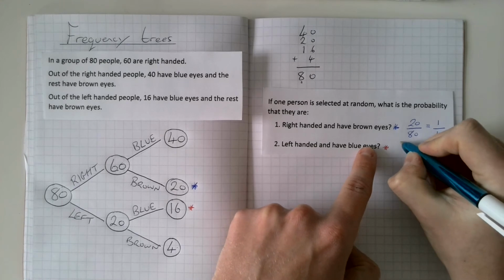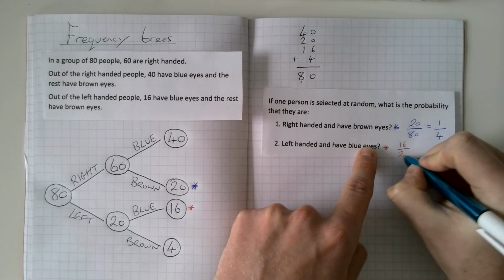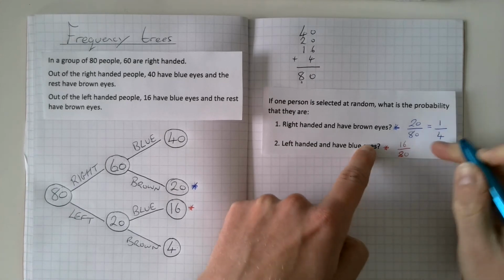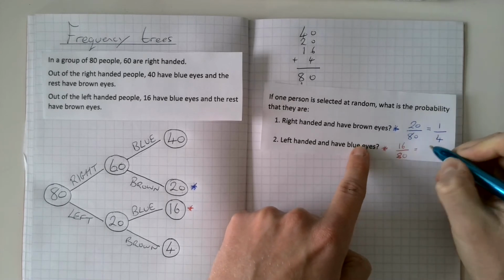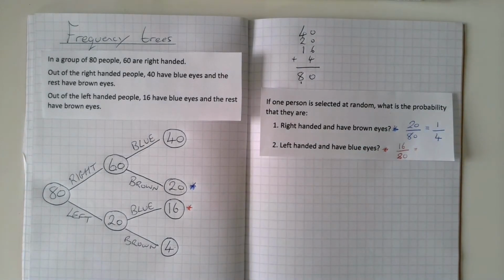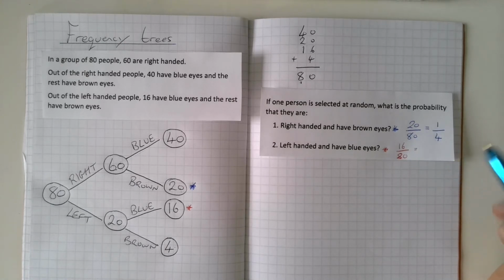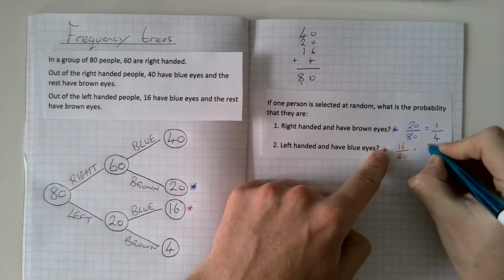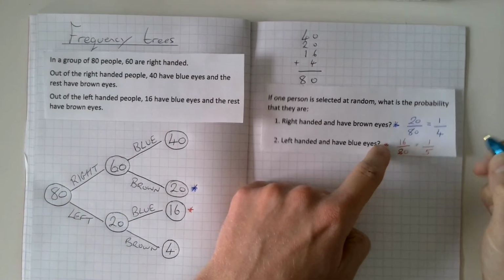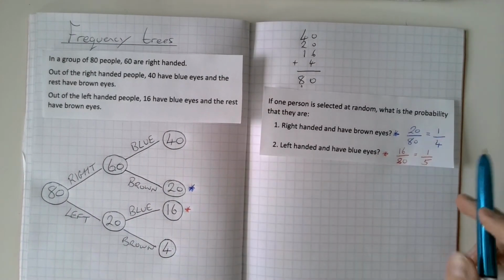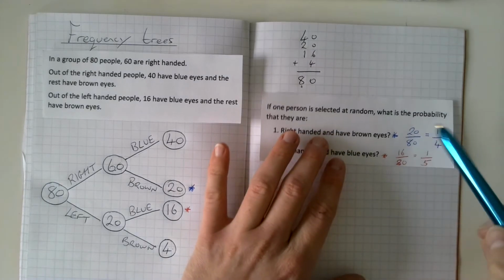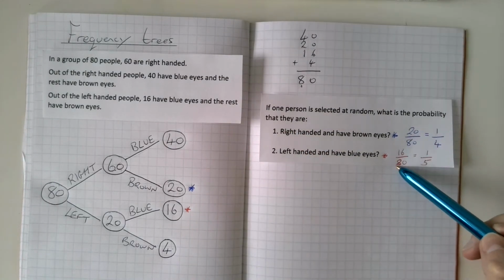And therefore the probability is going to be 16 out of 80 people altogether. Now if I simplified this probability, I know that there are 5 lots of 16 that go into 80, or I could say that 16 is a fifth of 80. So that's just a simplified version, but these two would have been absolutely fine.